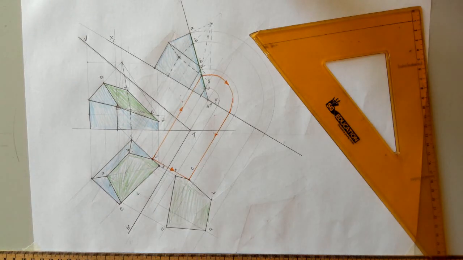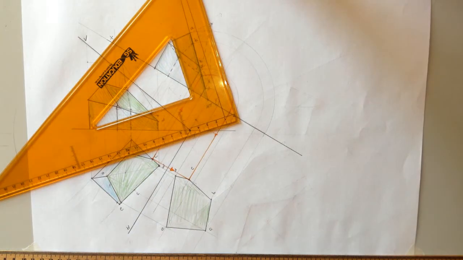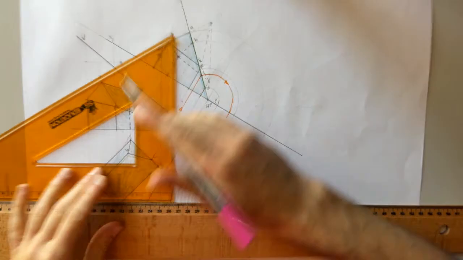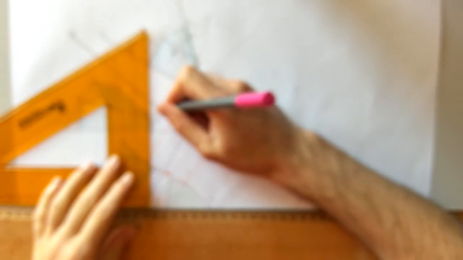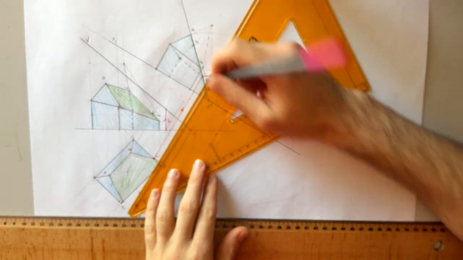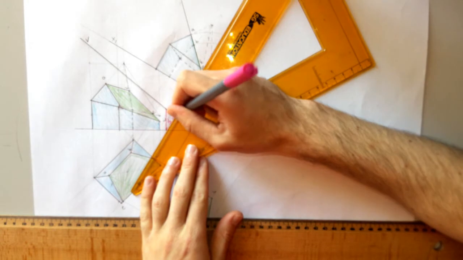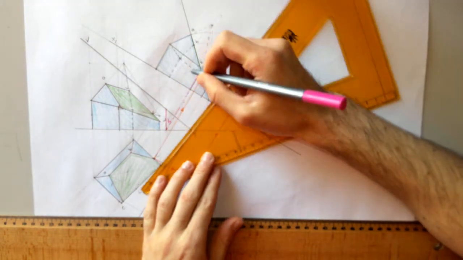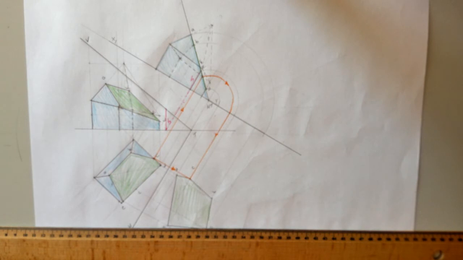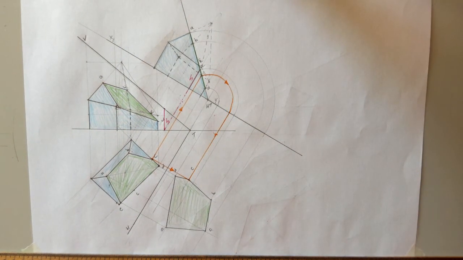And then to find the true angle of my vertical trace there, I'll just take a random line there. That height there will give you the incline up there. Give you that height there. Just click focus on that there so you can see it. And that completes the question.